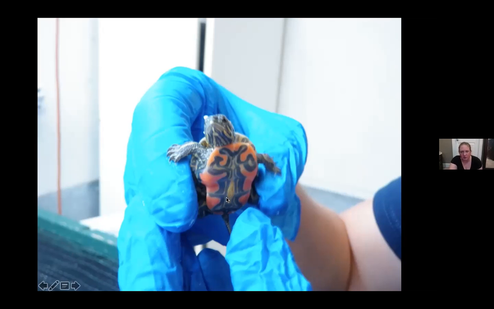What's in the center of your belly? Belly button, right? So this is a turtle's belly button. When he's inside the egg, this is the part that's attached to the inside of the egg. And that's how he gets his nutrients.